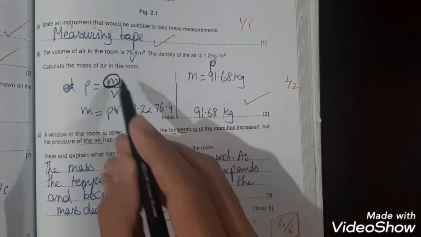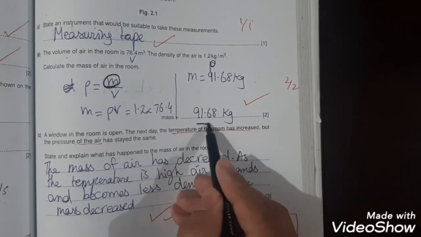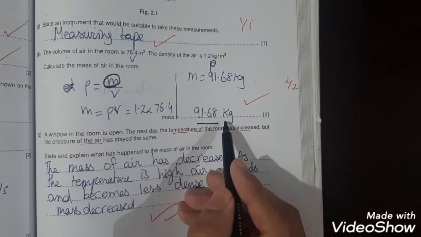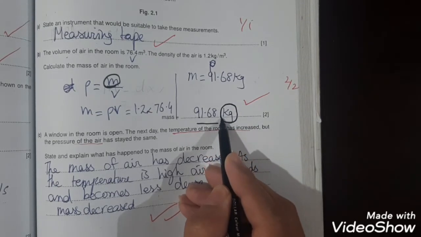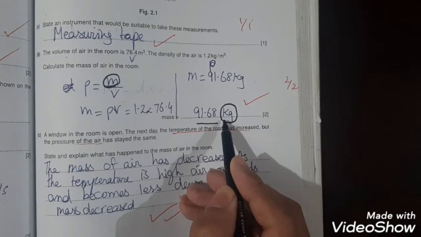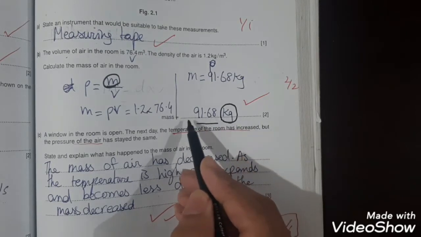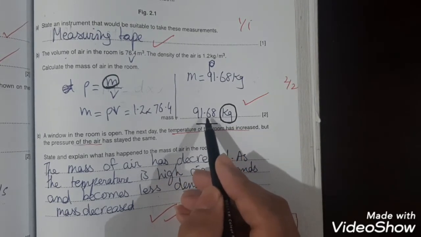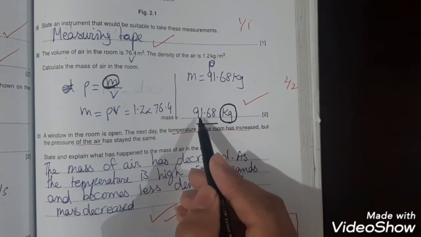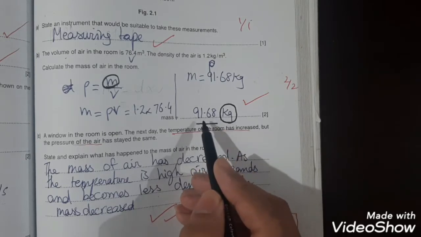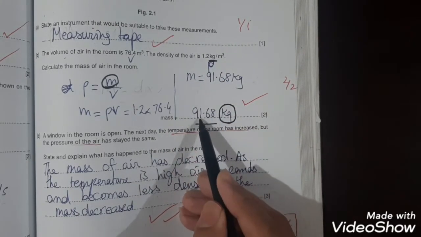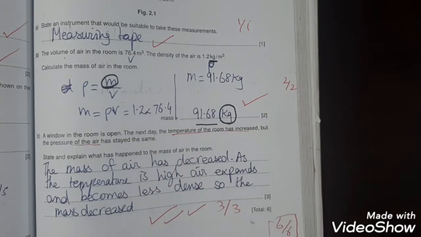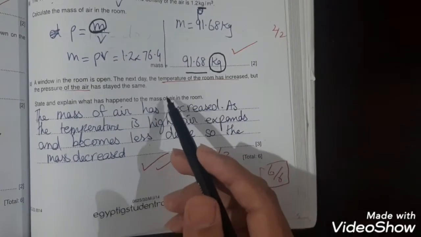So the mass of the air in the room is 91.68 kilograms. It is important to write the units in which you are measuring the mass. Like if it's in grams, you write 91.68 grams. Over here it is kilograms per meter cube, so you write 91.68 kilograms. So this is what you will write.